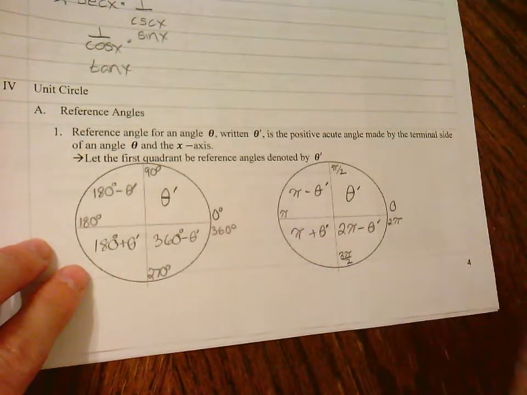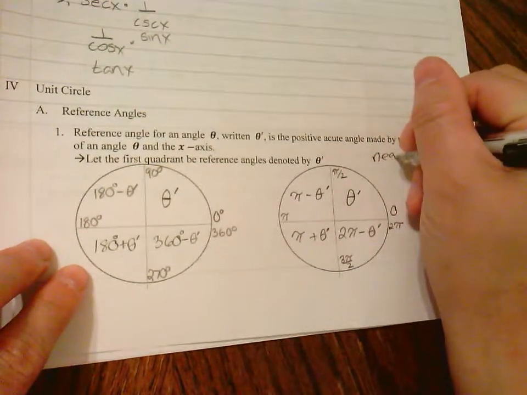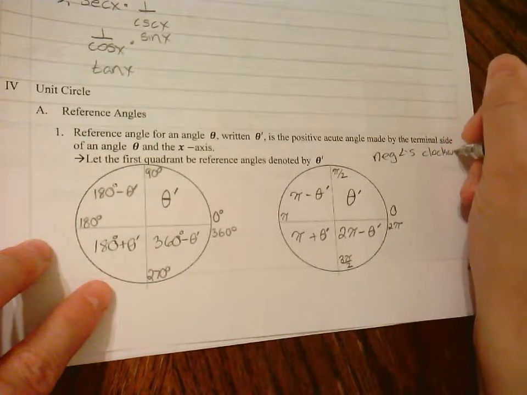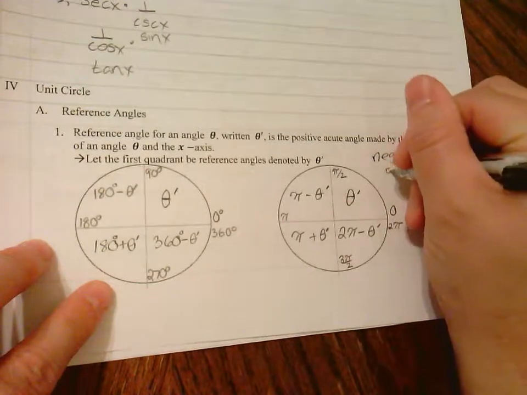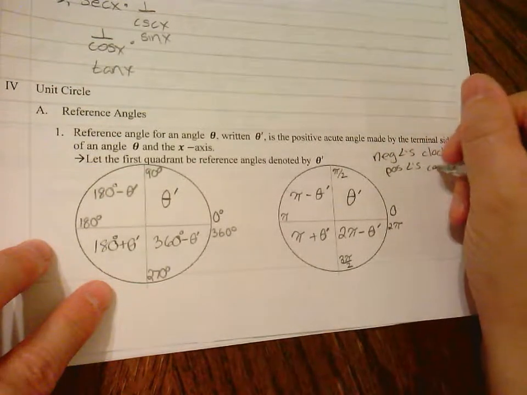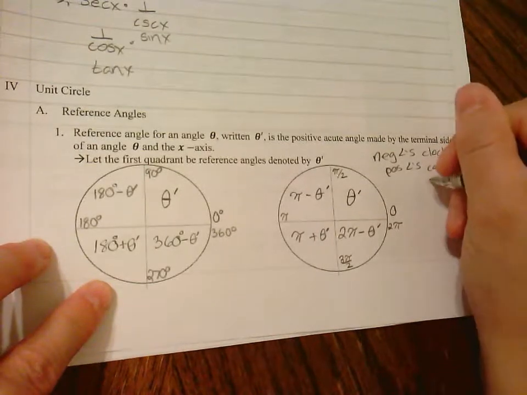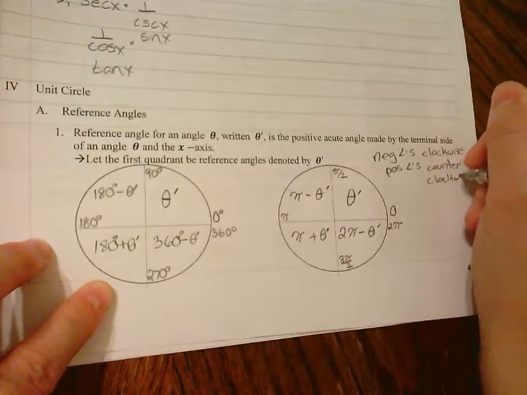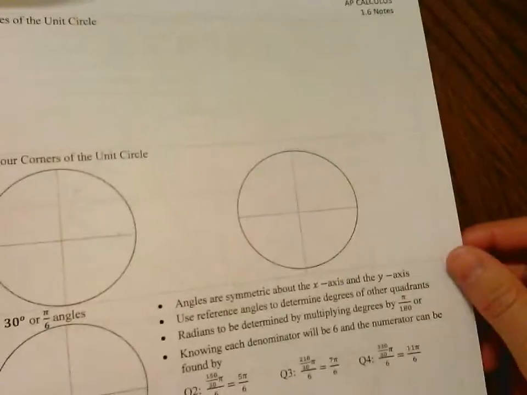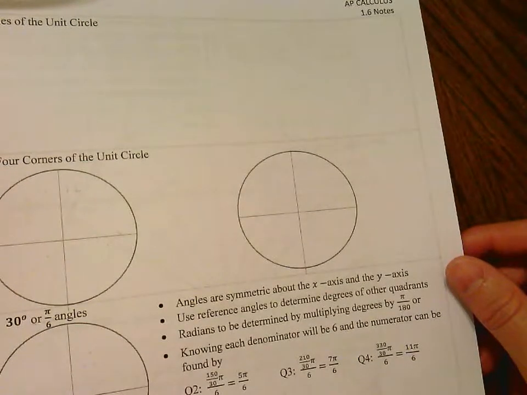Okay, so negative angles go clockwise, and positive angles go counterclockwise. Okay, rule of thumb. Okay, so now we are in angles of the unit circle.